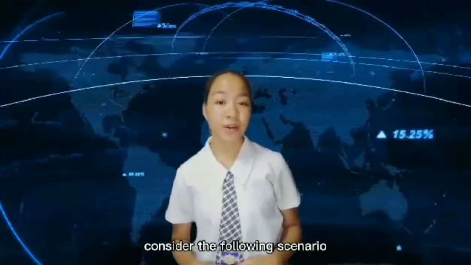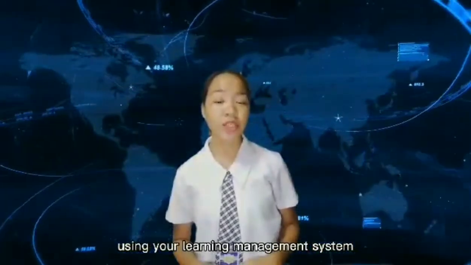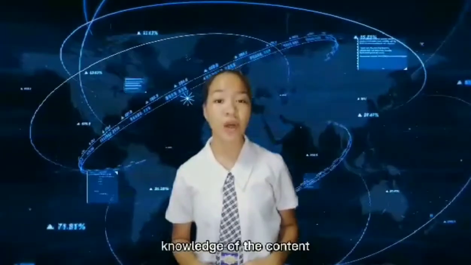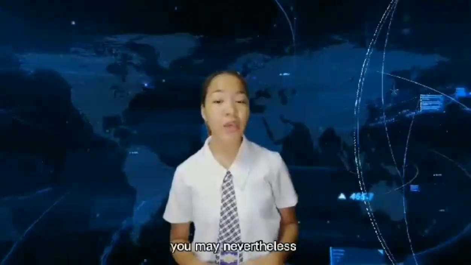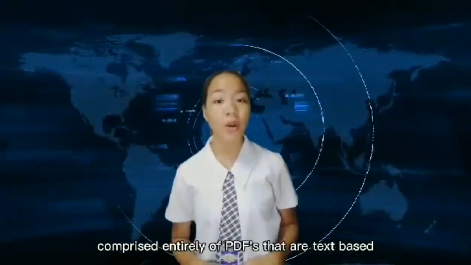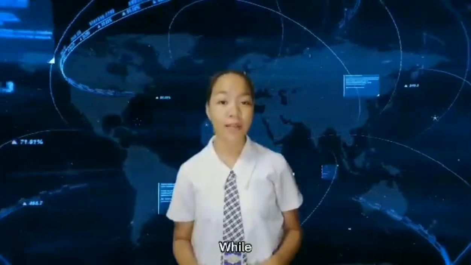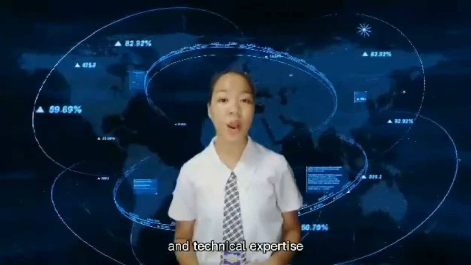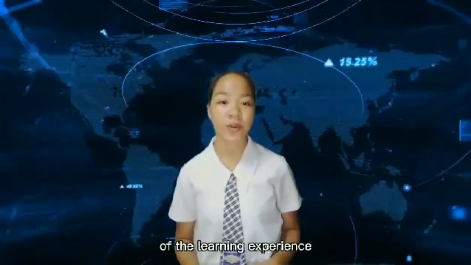Consider the following scenario. You are delivering content to your students using your learning management system, or the LMS. Although you may have sufficient knowledge of the content you're teaching, or the CK, and of your LMS, or the TK, you may nevertheless choose to subject your students to an online course comprised entirely of text-based PDFs. While this is a sufficient demonstration of both content and technical expertise, one could argue that it does not contribute to the enhancement of the learning experience.